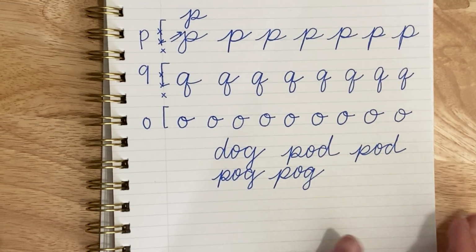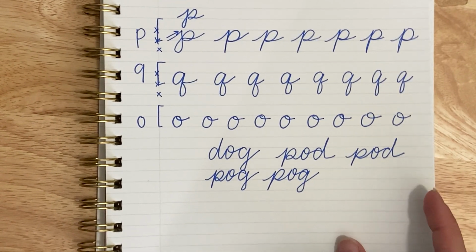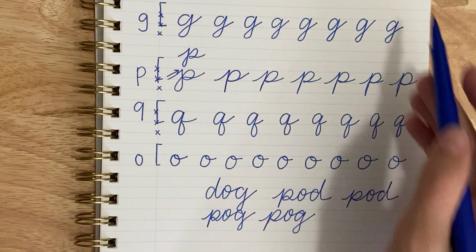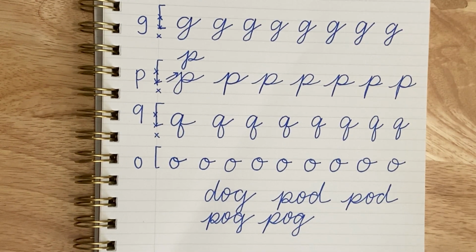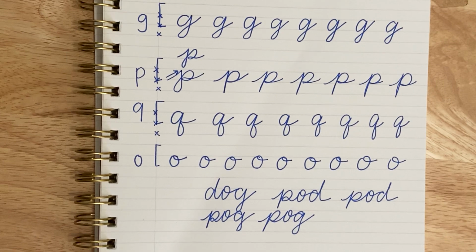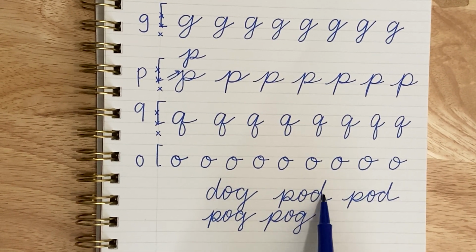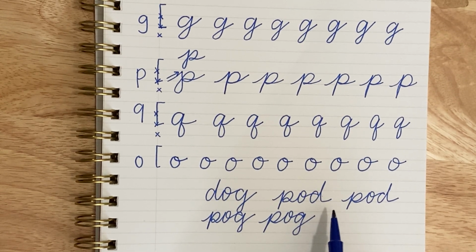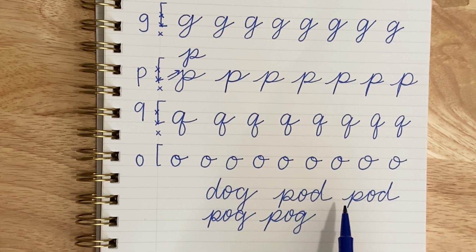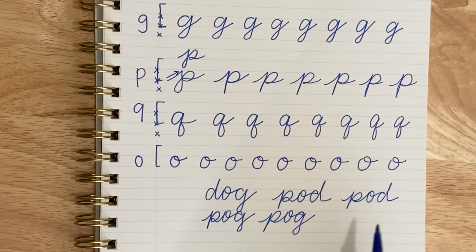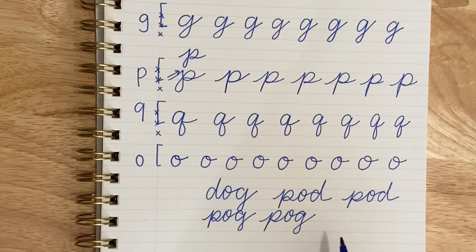Okay, so challenge yourself to make some letters and some words with those letters, because at the end of the week, I'm gonna give you some words to write, and that's how I will assess if you mastered all your letters, okay? It'll just keep you in the habit of not picking up your pencil in between each letter like we would if we were writing regular print. So that is D, G, P, Q, and O. Have at it. Good job.